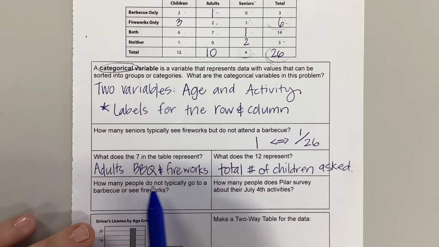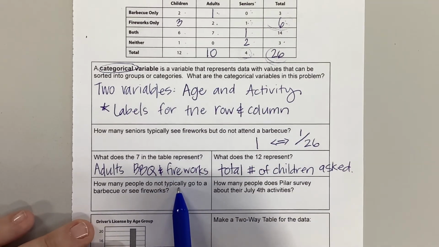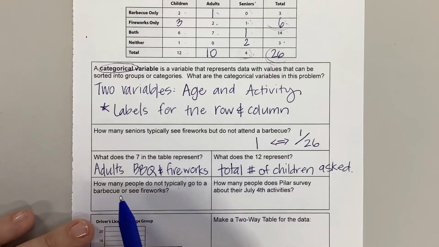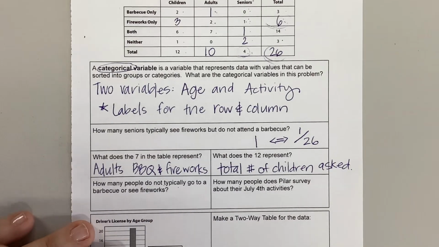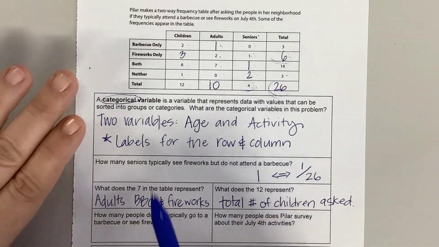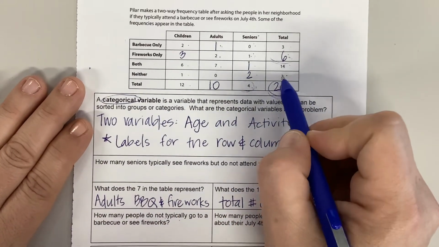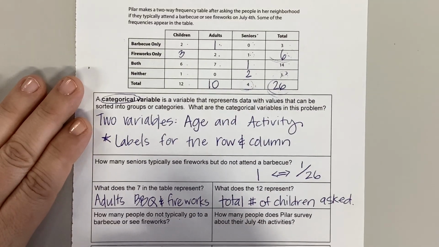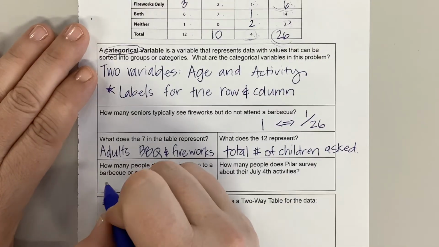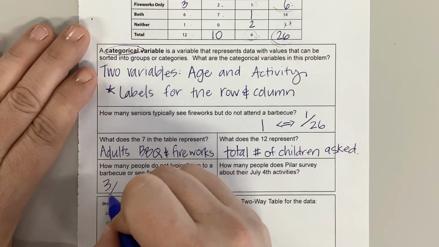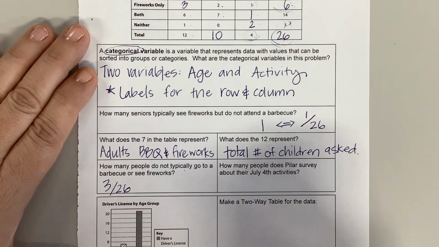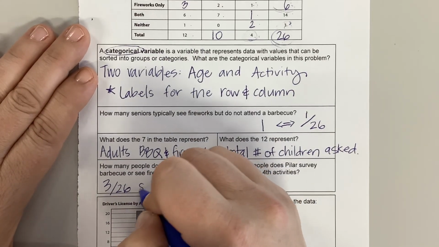How many people do not typically go to a barbecue or see fireworks? 3. 3 out of 26. So we say neither, right? And it's total, because it's how many people, inclusive. 3 out of 26 surveyed. Good.